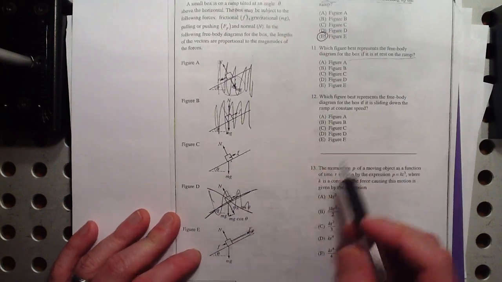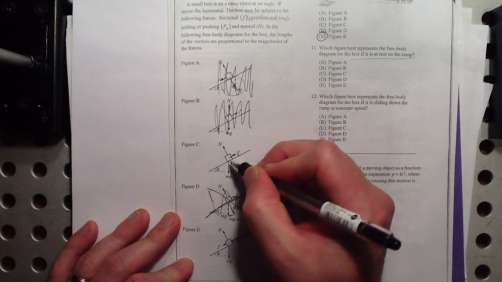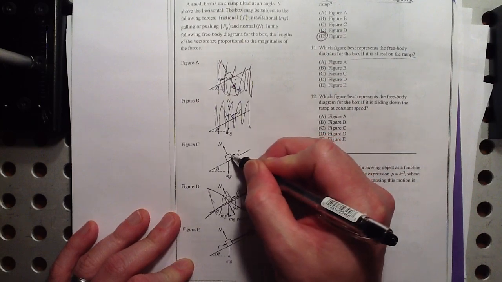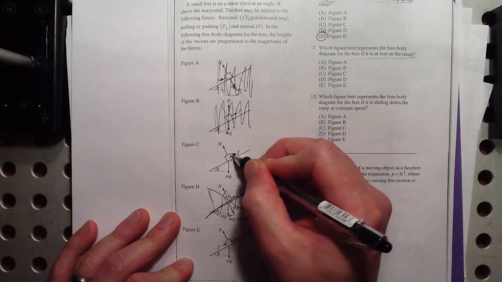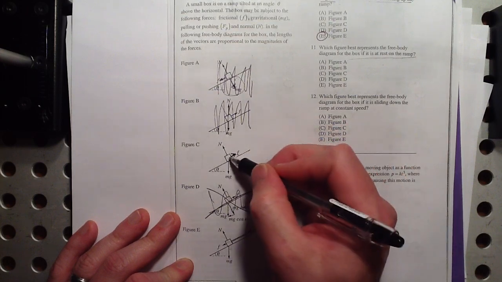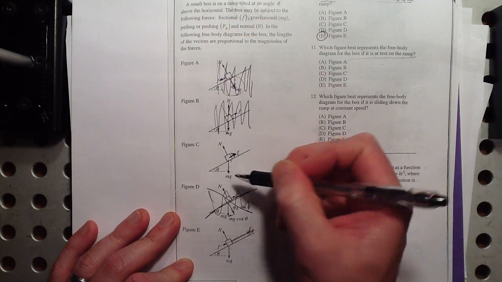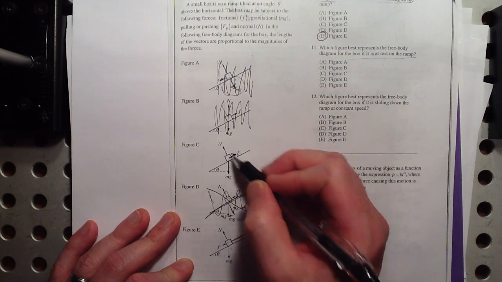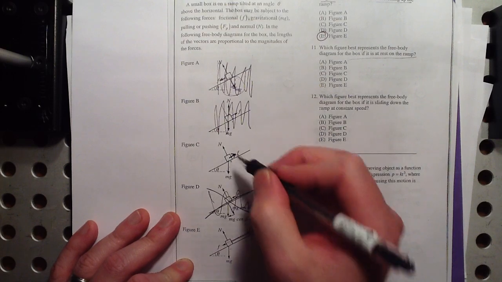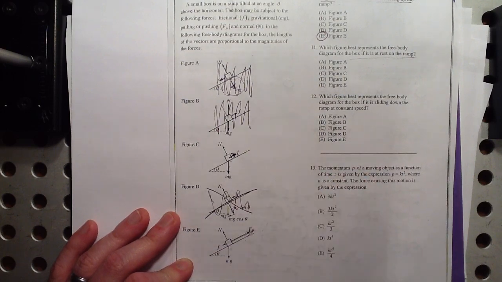Could this be at rest on the ramp? Well, static friction would oppose the direction that it wanted to go down the ramp, and I think this could be exactly that. Gravity pulling down, there would be a component of gravity balancing this out, right? And then the normal force there, static friction would keep it in place.